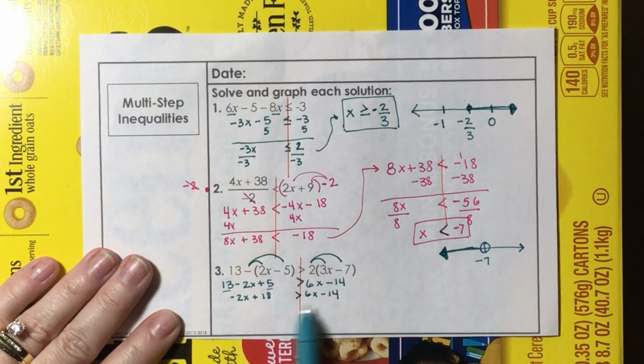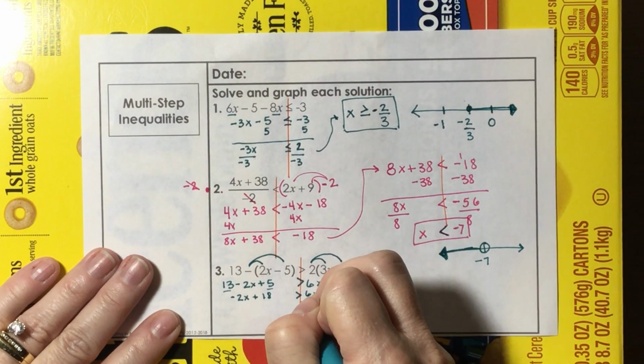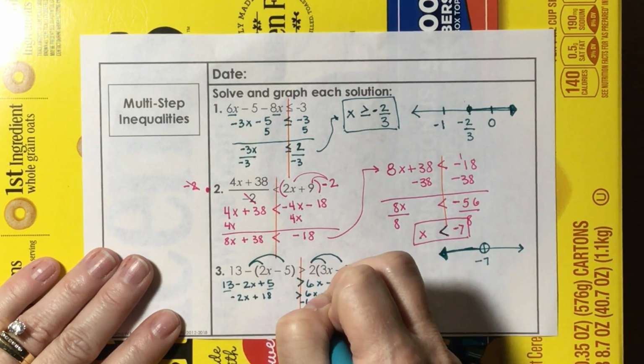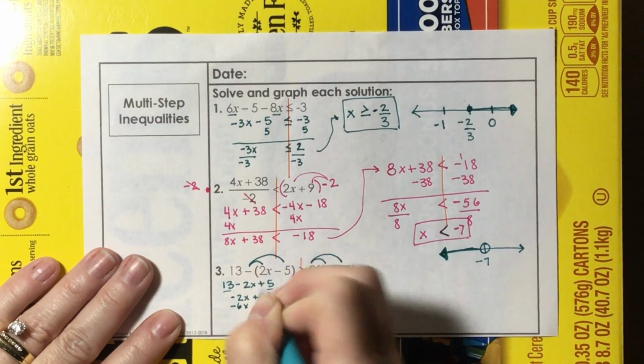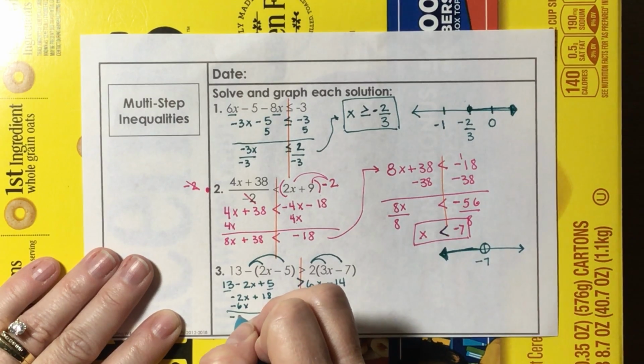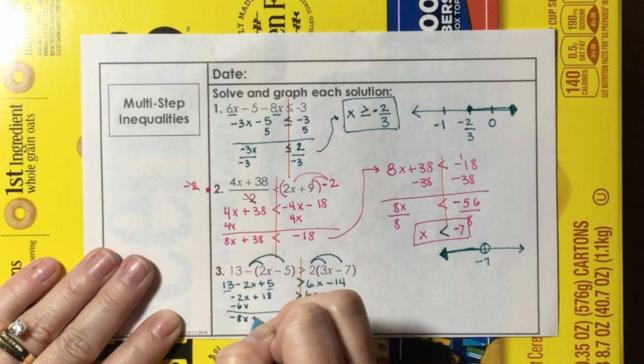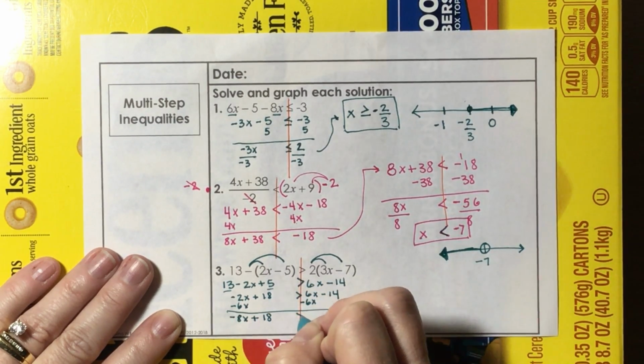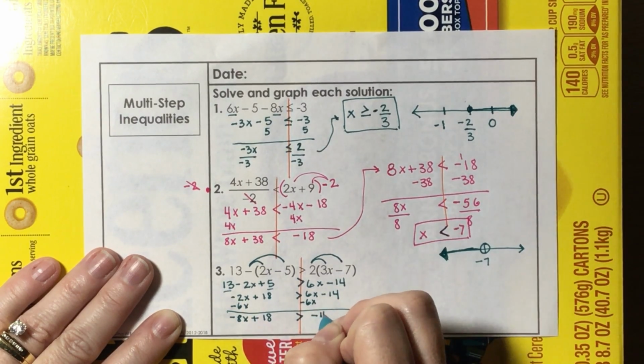I have x's on both sides, so I'm going to move them all to the left. Minus 6x and minus 6x. So we have negative 8x plus 18 is greater than negative 14.